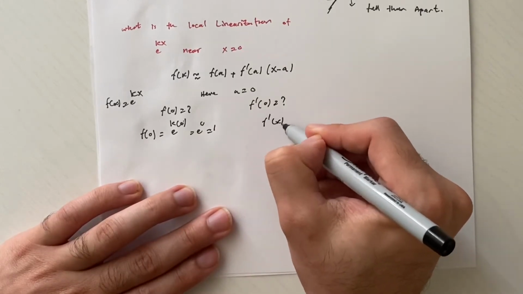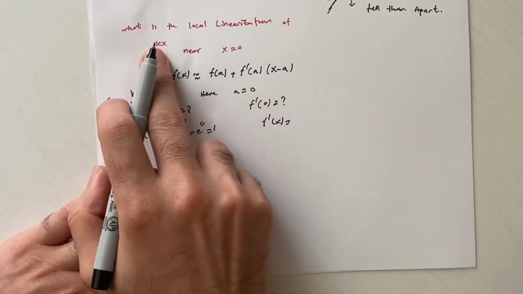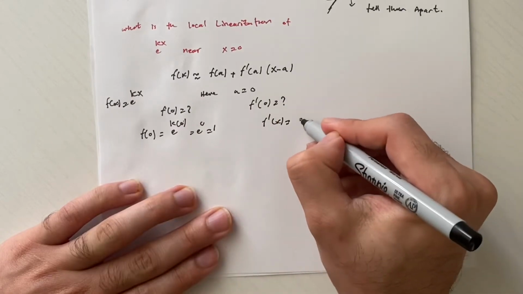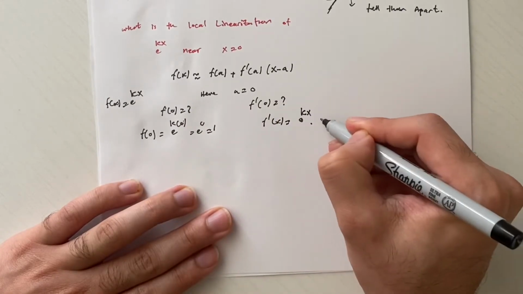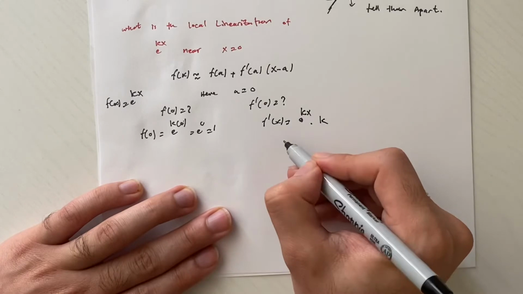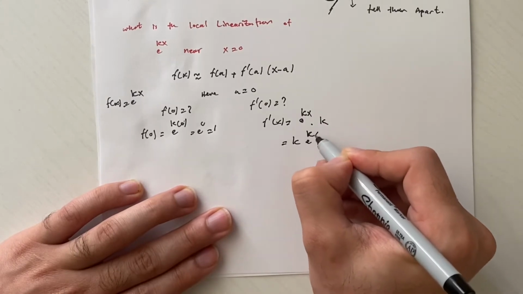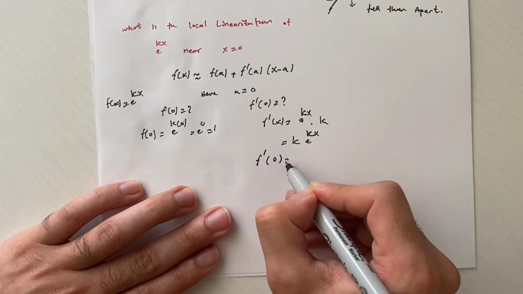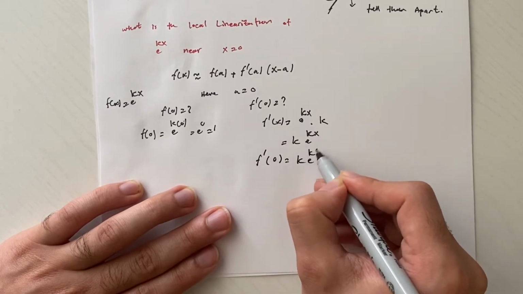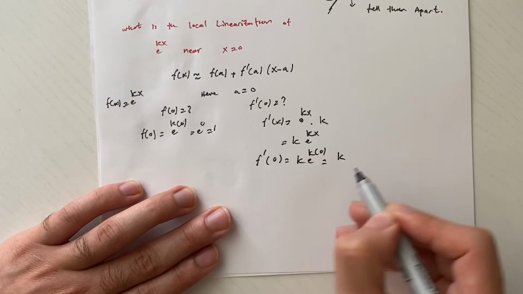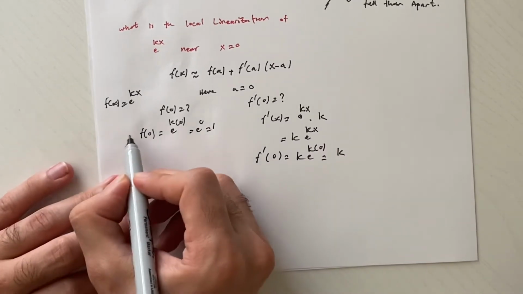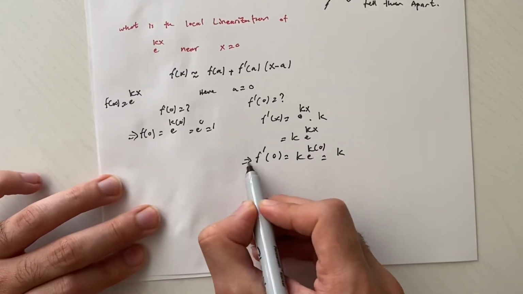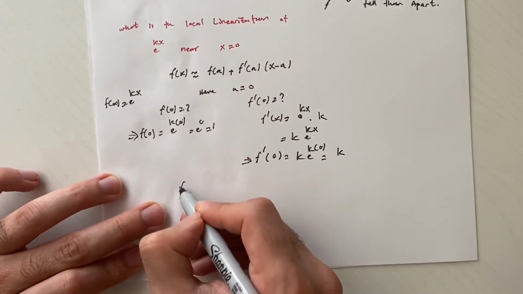And then we need first to find f prime of x, and that's going to be e to the kx, and then use the chain rule, multiply by k, and then evaluate that at x equal to 0, which results in k e to the 0, which is just k. Now we're going to use these values and plug them into the approximation.